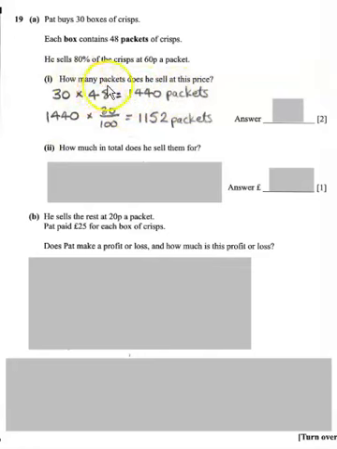Because there's 30 boxes and 48 packets in each box, we find out the total of the packets he's got. And then he sells 80% of the crisps at 60p a packet. We find out 80% of 1,440, which means he sold 1,152 packets.